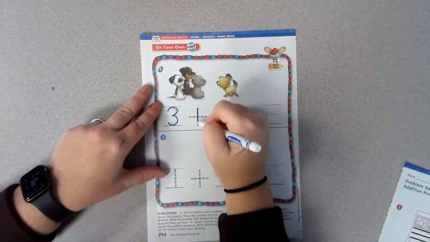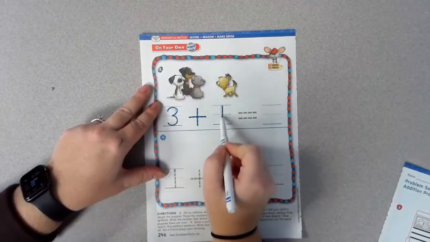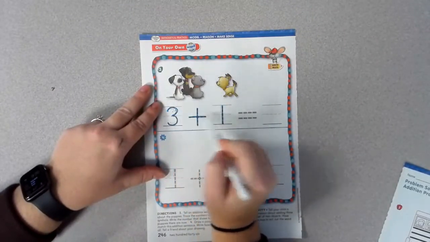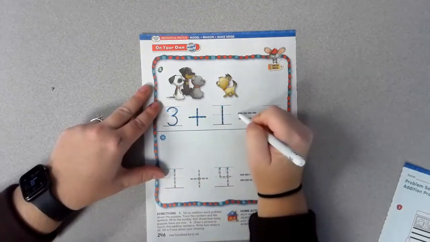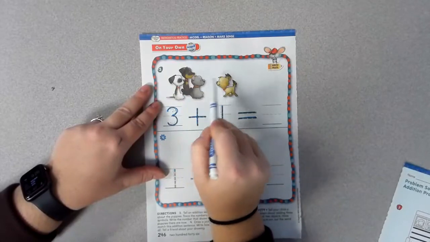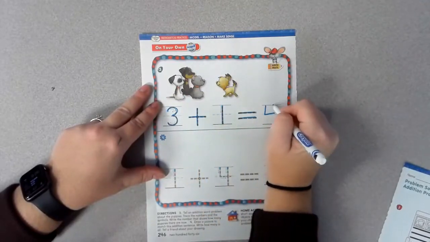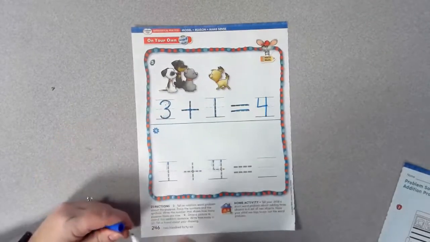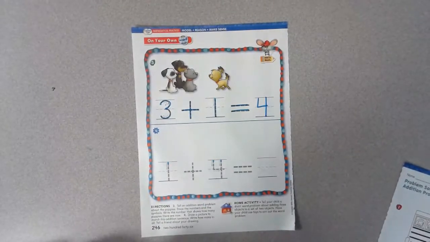So 3 plus 1, because our 3 puppies plus this one more coming over is equal to 4 puppies. So you might say there are 3 puppies sitting on the ground. One more puppy walks over. How many puppies are sitting now?